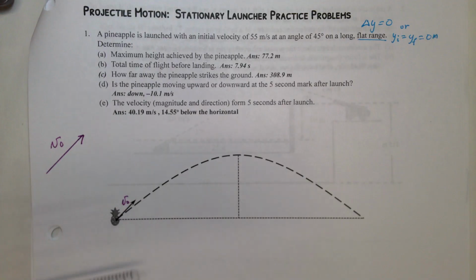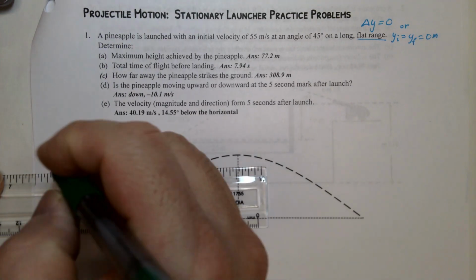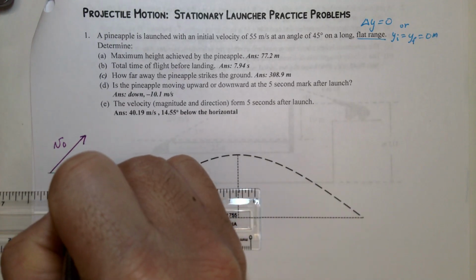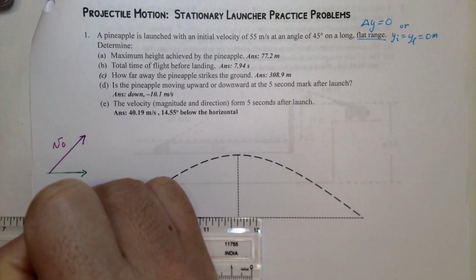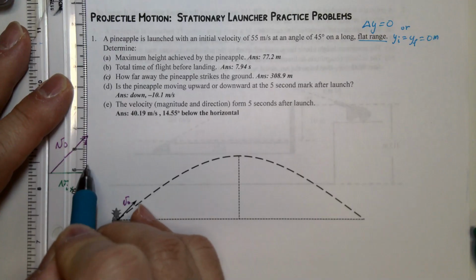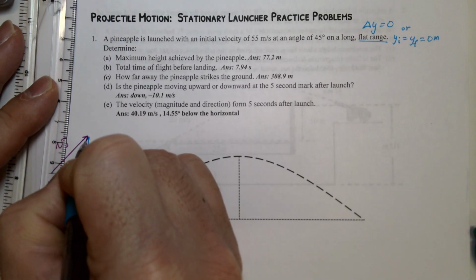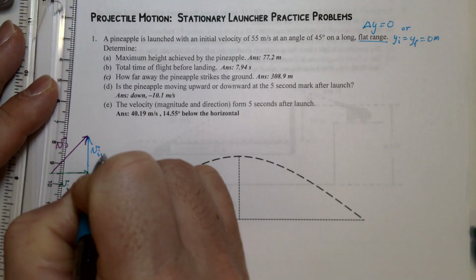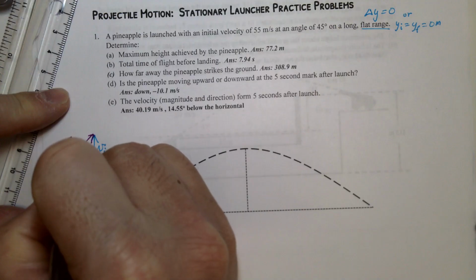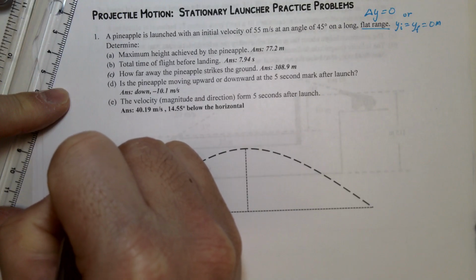With this V naught drawn out, you could break it up into its VIX and your VIY. And this launch angle, theta naught, happens to be 45 degrees.